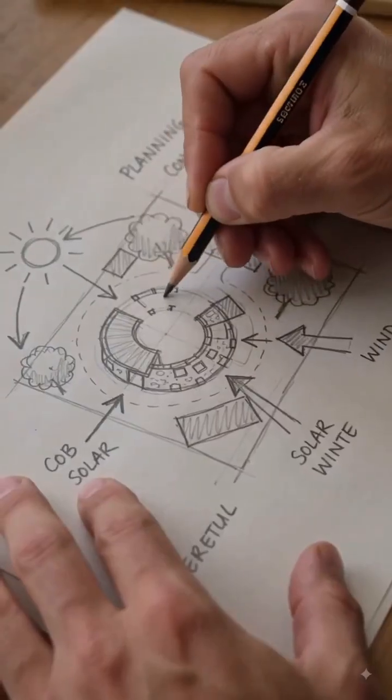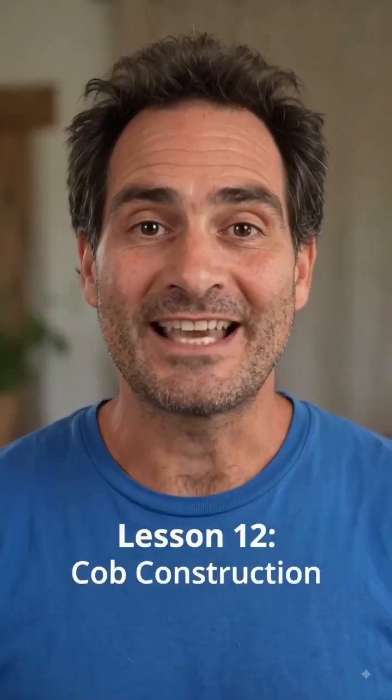Welcome to Lesson 11 on cob construction. Let's look at solar orientation. Today, we covered the basics. Next, we will build.